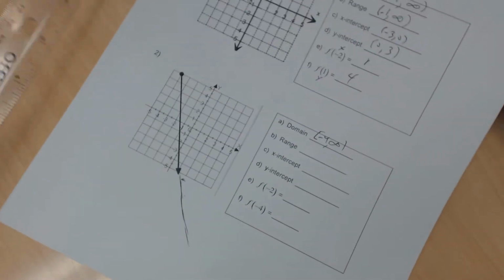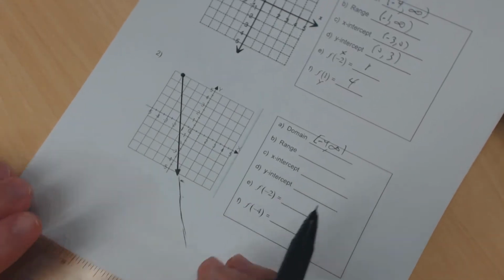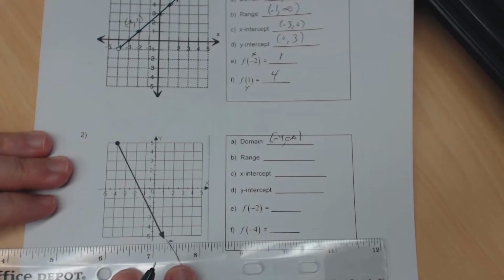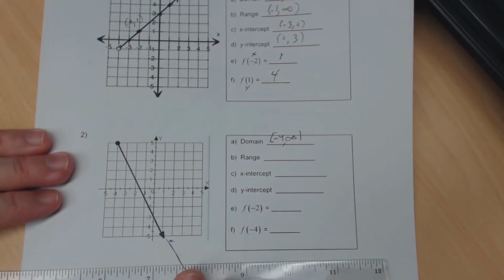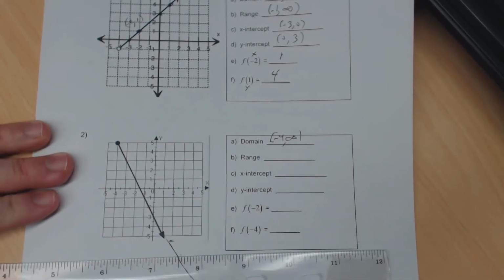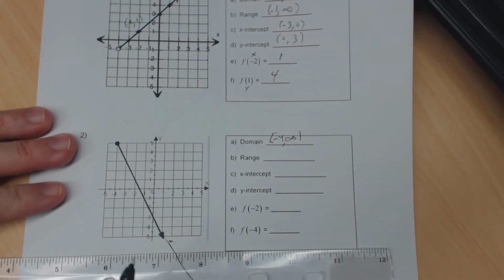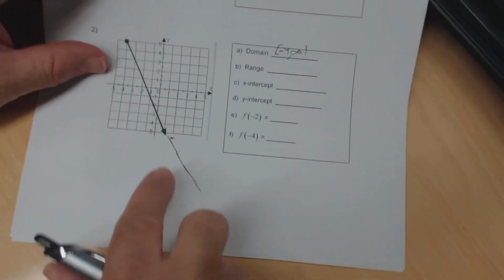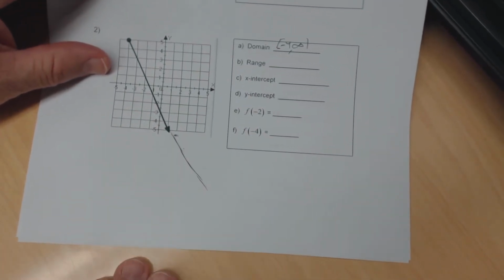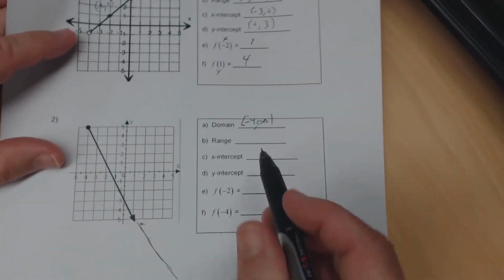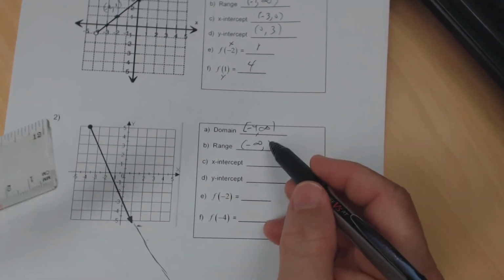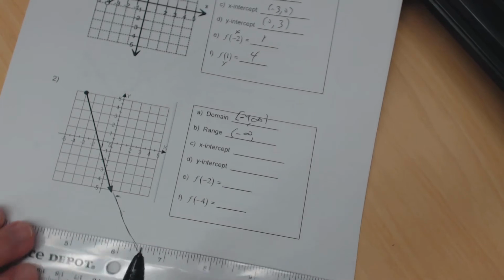Now the range, remember, this is an arrow, it keeps on going. So for the range, you're going along the y-axis. As I go along the y-axis, there's no bottom point. It just keeps on going. So I'm going to start at negative infinity. Now remember, infinity and negative infinity always use parentheses.